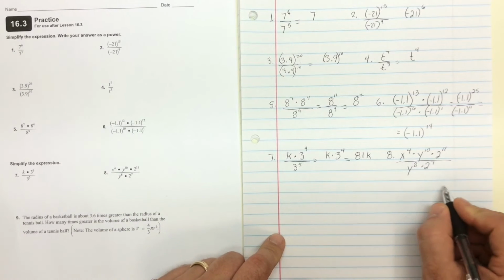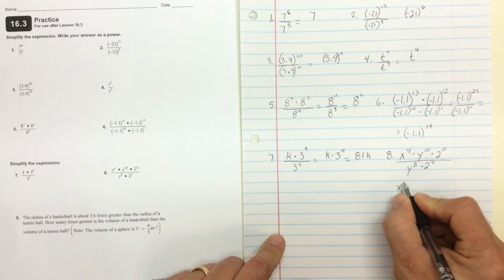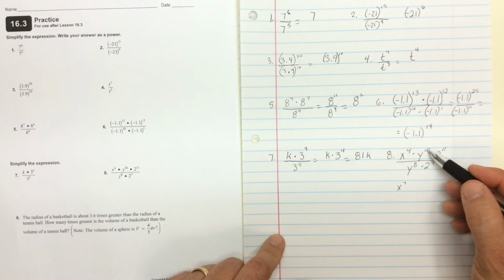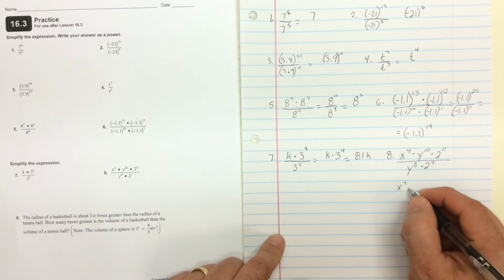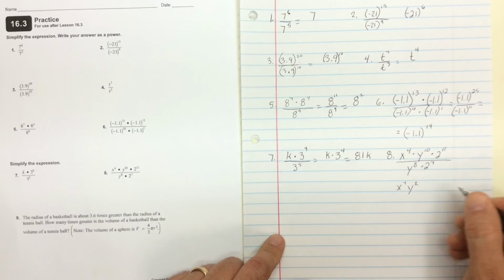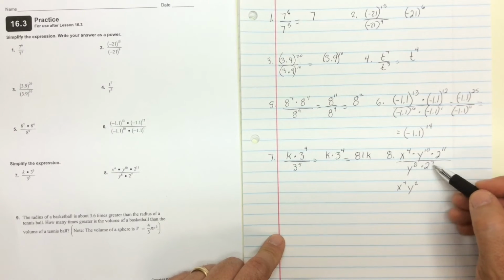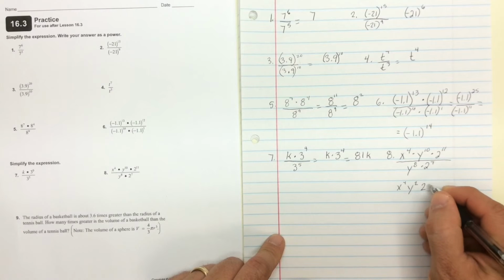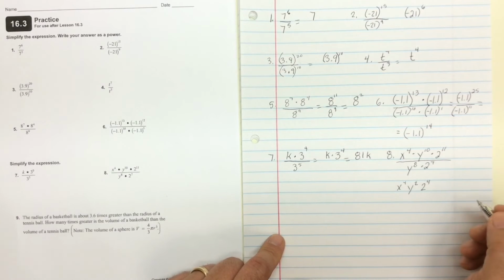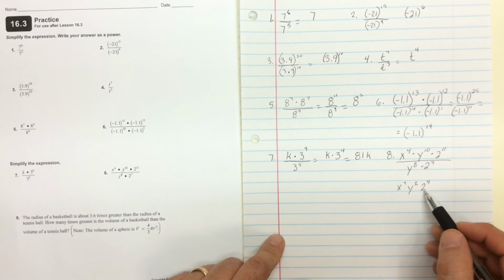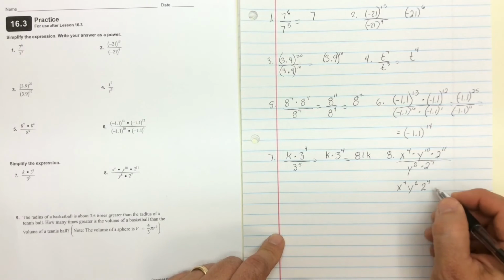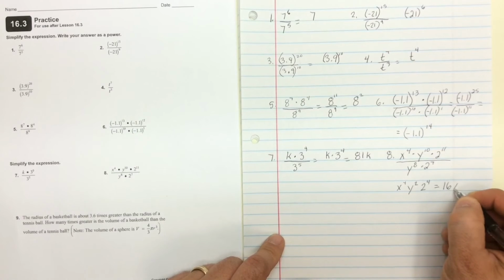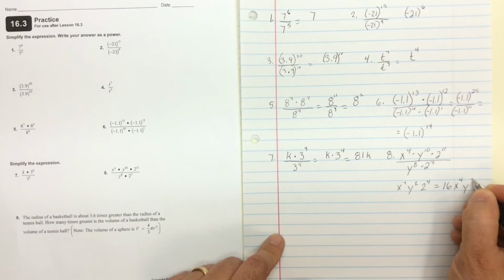So that'll leave me with, I'm going to move it down here, x to the 4th still on top. y to the 10th over y to the 8th leaves me with y squared on top. 2 to the 11th over 2 to the 7th leaves me with 2 to the 4th on top. Well, 2 times 2 times 2 times 2 is 16. So I really have 16x to the 4th y squared.